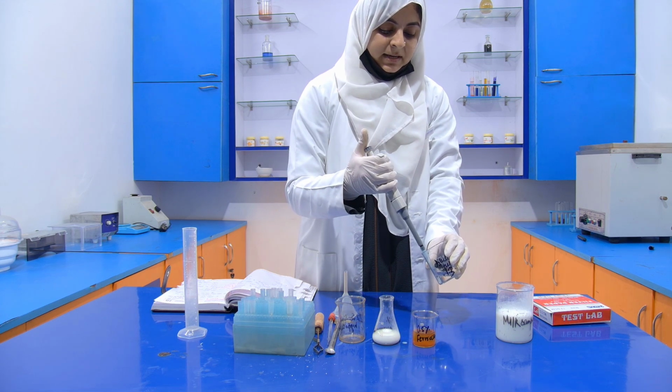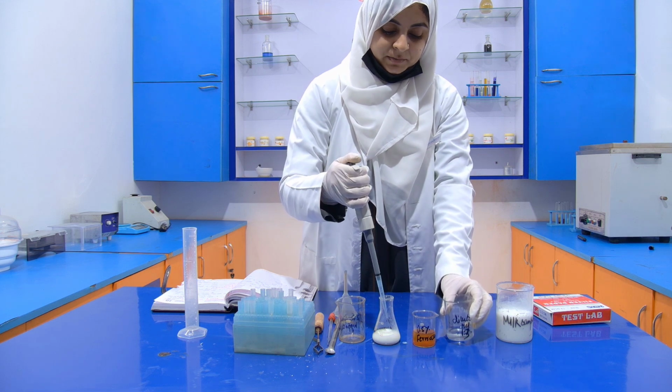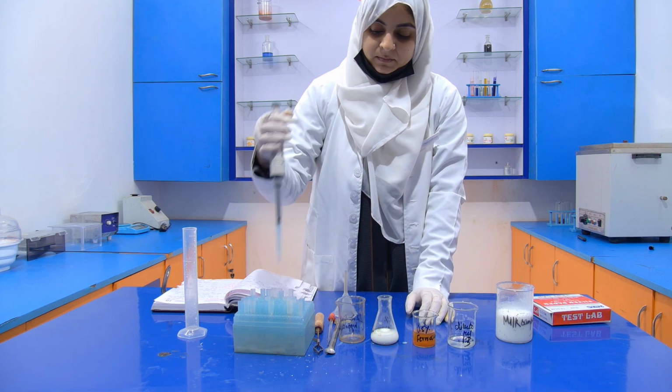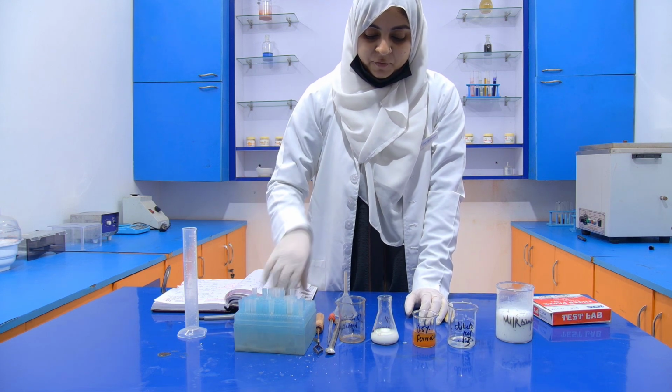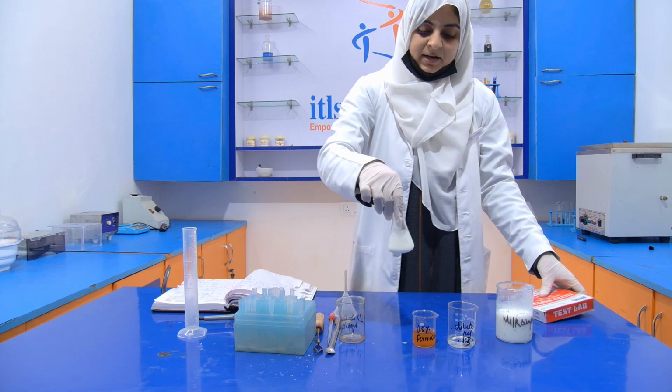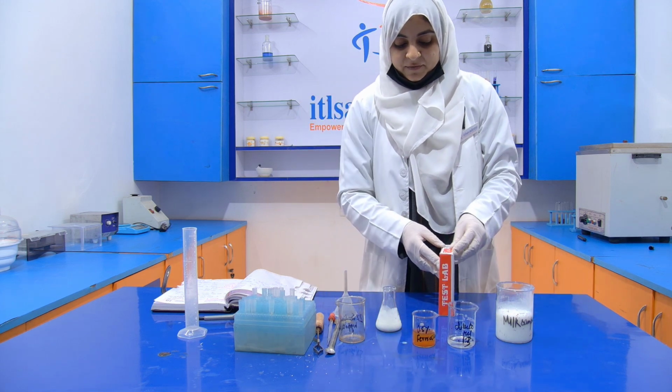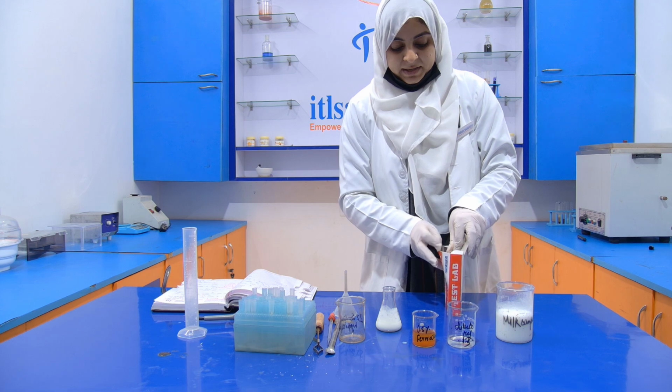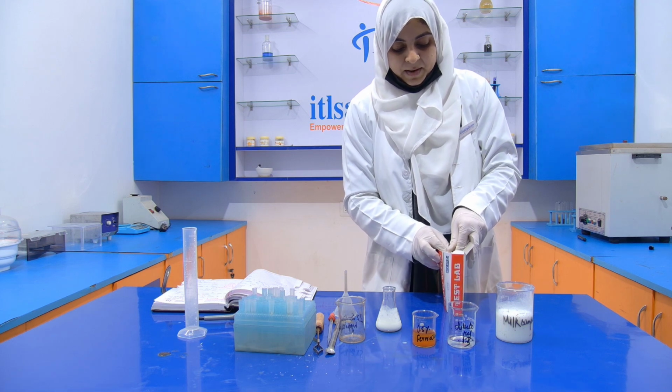This dilute HCl is added for the acidification. Now we have to mix it properly because curd is formed. After that, we have to filter it using a filter paper.